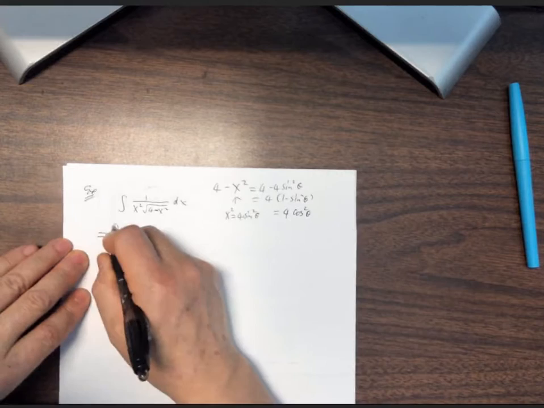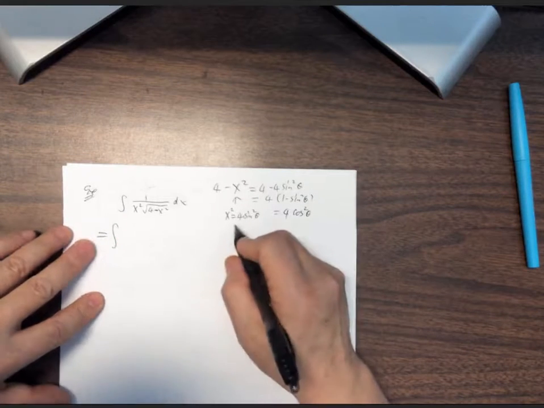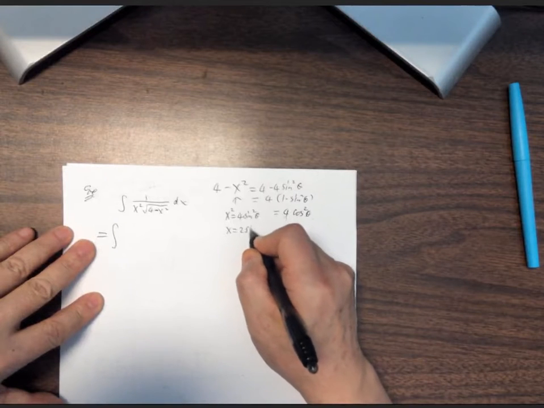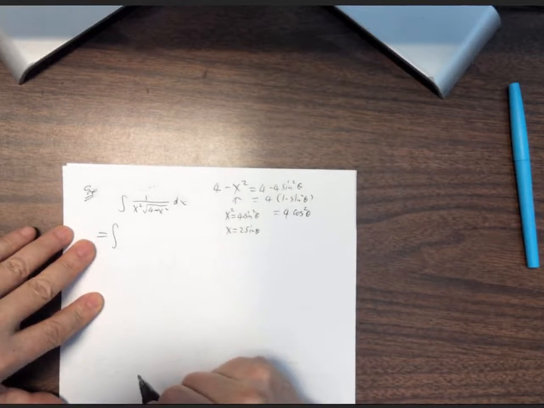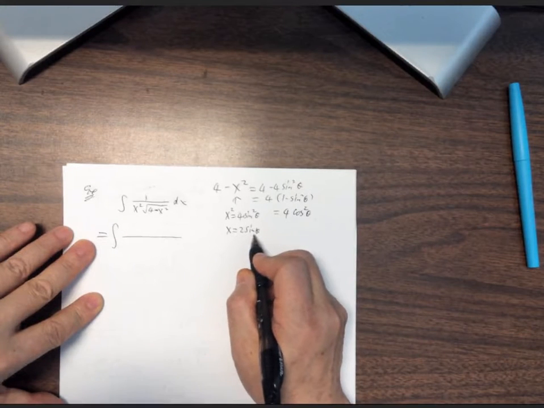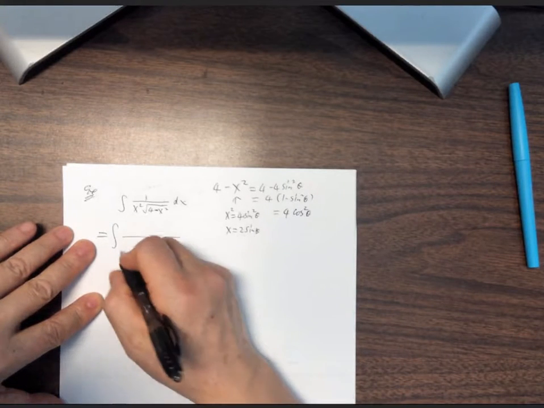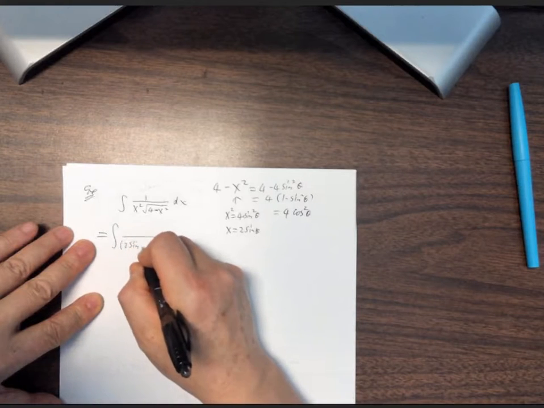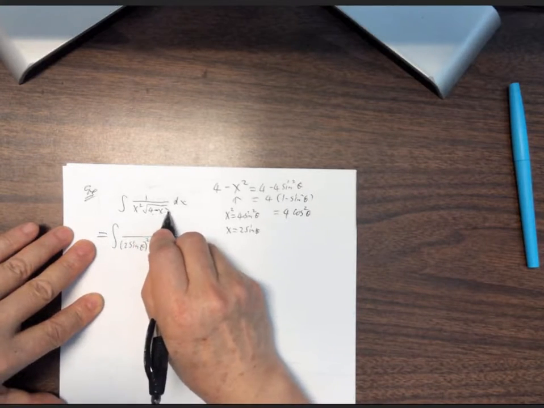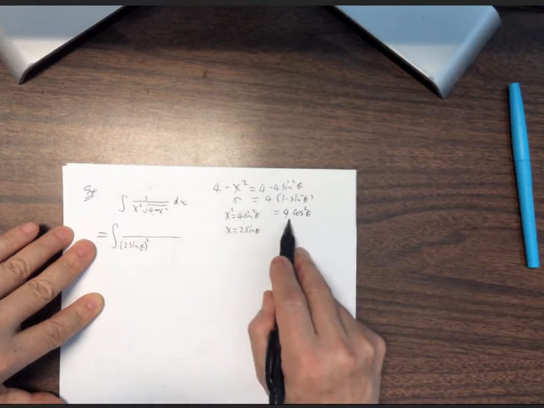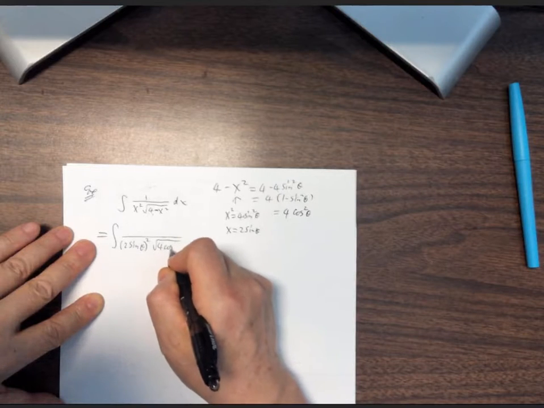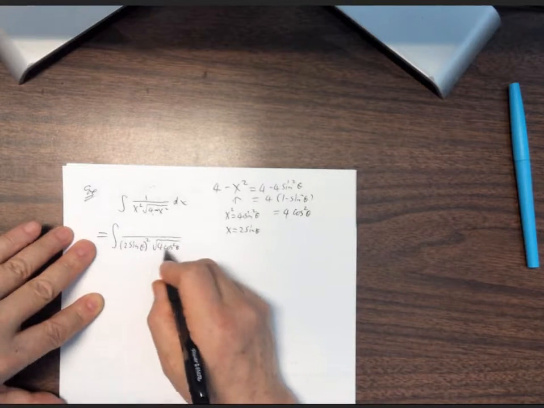So let's see. With this assumption, x is 2 times sine theta, just take a square root. So plug in 2 sine theta for x. So 2 sine theta squared, and the 4 minus x squared we already worked out, that's 4 cosine squared. See, it's the square root of a square.